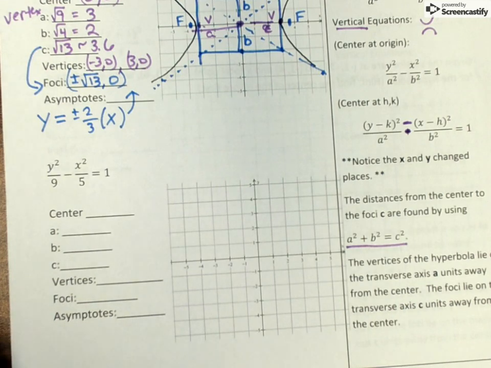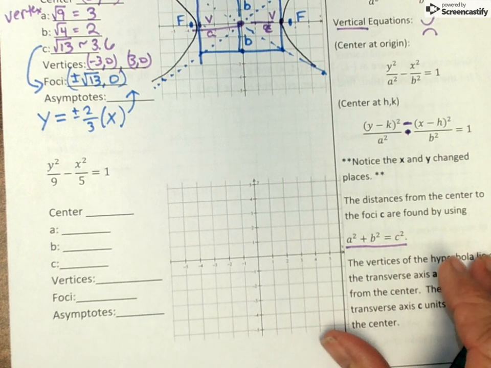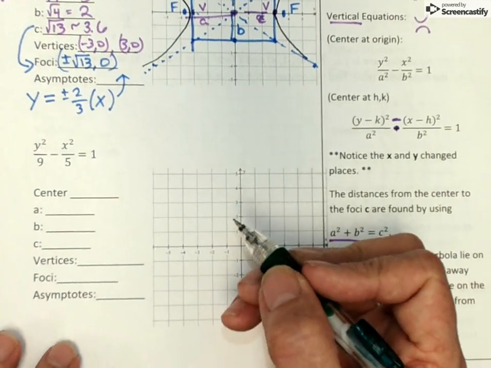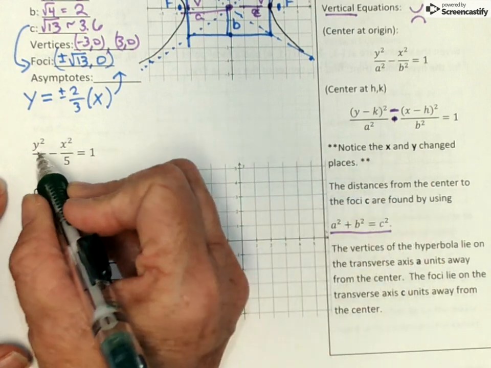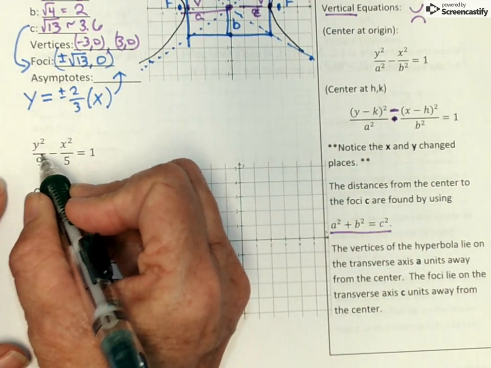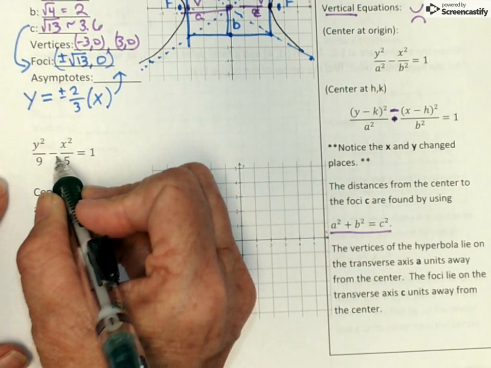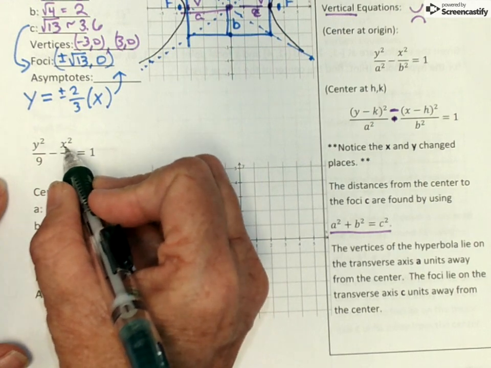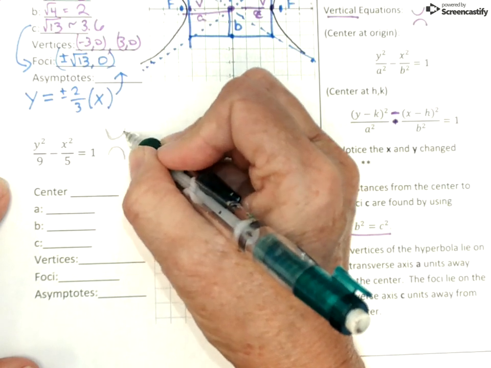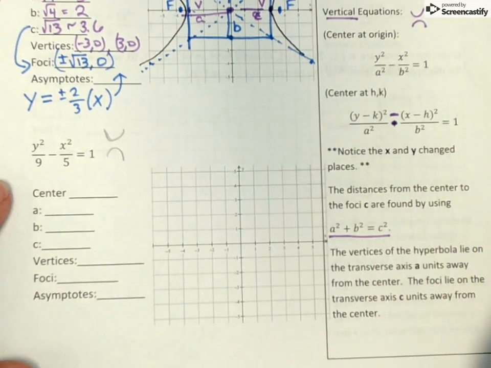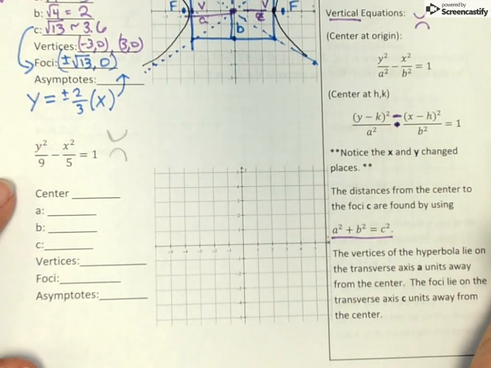Okay, and let's continue on with the second part of our notes for day 2 of conics. This is our hyperbolas, so let's take a look at our second hyperbola. We have the y being positive, whereas the x is getting subtracted. So the fact that x is getting subtracted tells me my hyperbolas are going to be vertical. They open up and downwards.